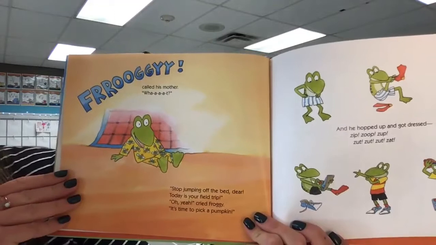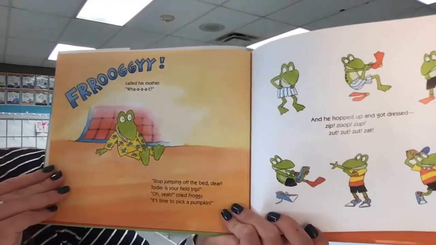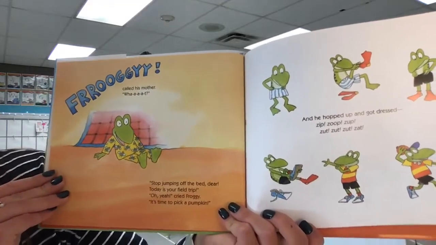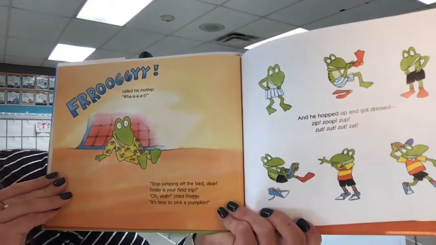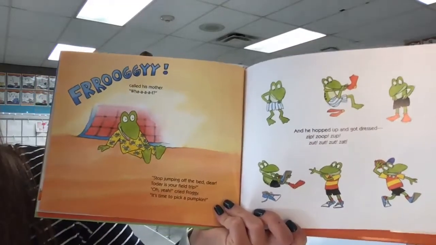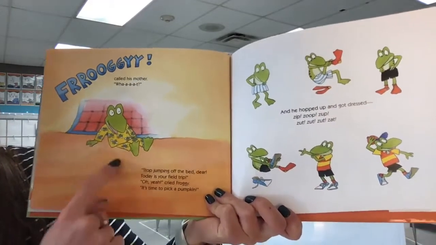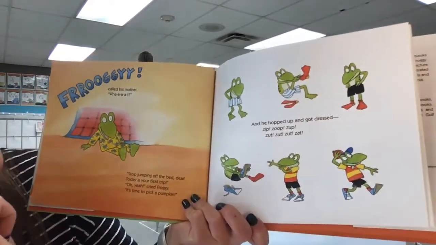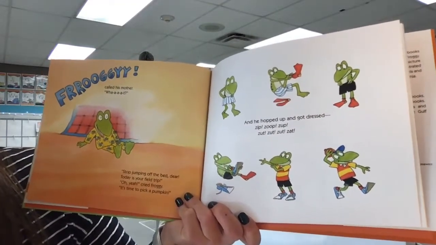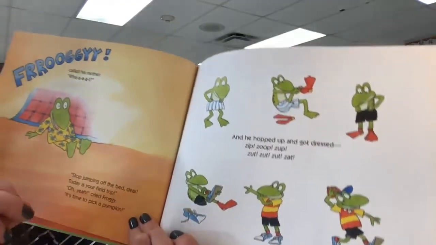"Froggy!" called his mother. "What?" "Stop jumping off the bed, dear. Today is your field trip." "Oh, yeah," cried Froggy. "It's time to pick a pumpkin." Where do you think the setting is right now? He's in his PJs still. Probably at Froggy's house. He hopped up and got dressed. Zip, zoop, zup, zut, zut, zap. Look at him getting dressed over here.